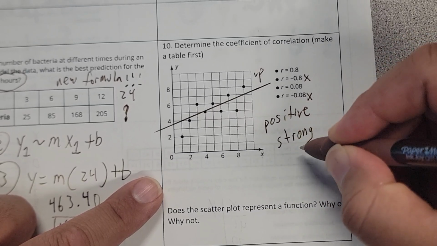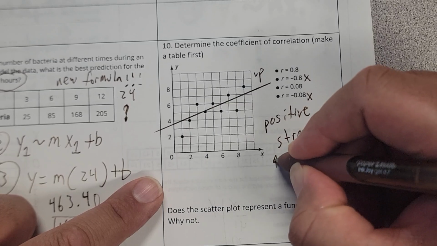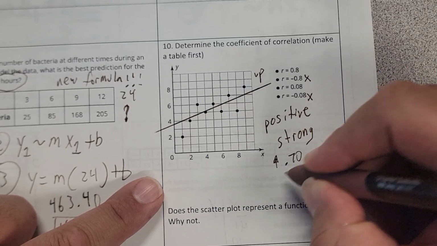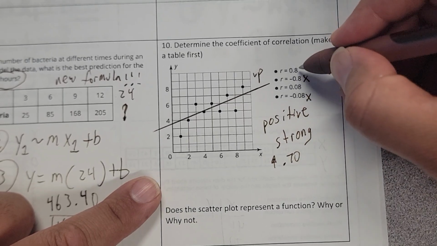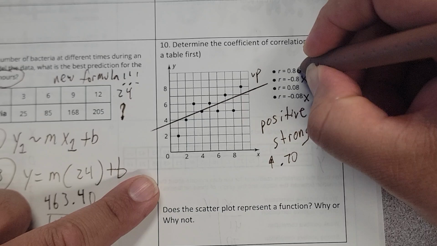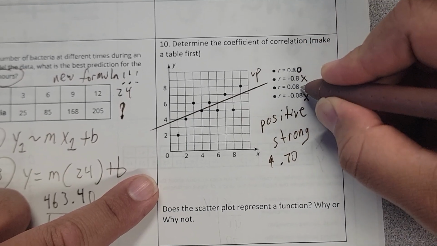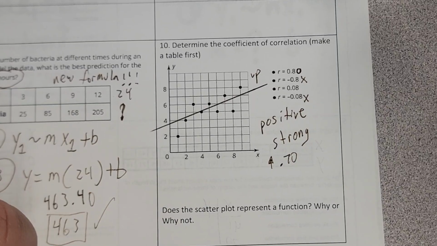All right. Now remember your notes, guys. More than 70. If it's more than 70, it's strong. So I need something more than 0.70. Is that 0.08 or is that 0.8? Now, guys, if you're confused, put this as an 80. So that's like 80 cents. This is 8 cents. Which one is strong? Which one is more than 70 cents?